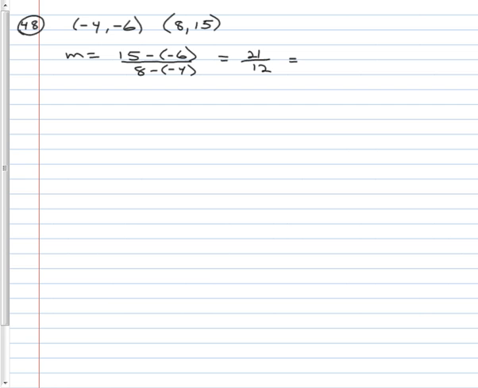What number goes into both those to reduce it? 3 goes into 21 7 times. 3 goes into 12 4 times. We have our slope. Now what? We have a slope. Point slope form. I'm going to write it out. Why don't you do the same? Y minus y sub 1 equals m times x minus x sub 1. Point slope form. That is a convenient form when we know a point and when we know the slope.